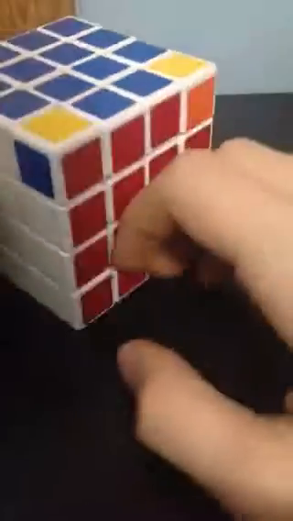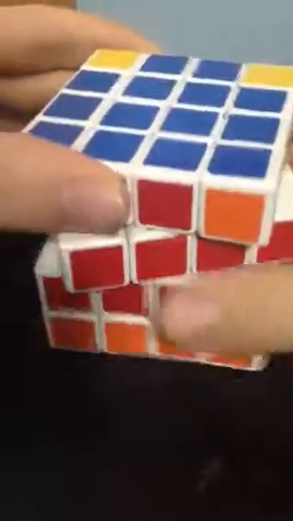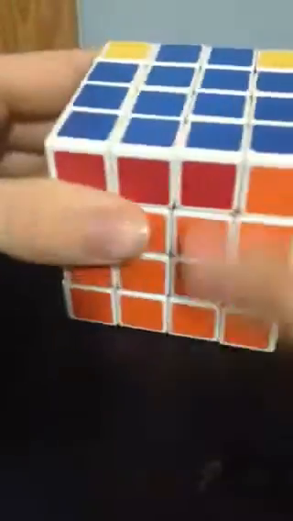Hold on a second. I'm actually going to force my parity here. Oops, no. The orange.